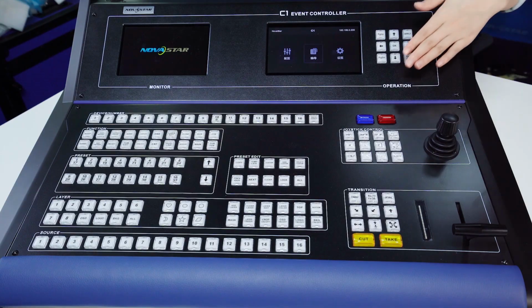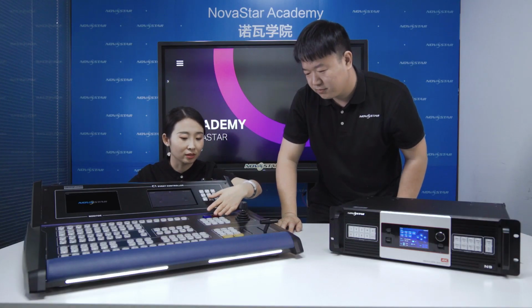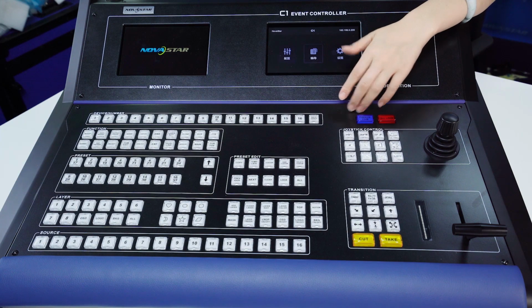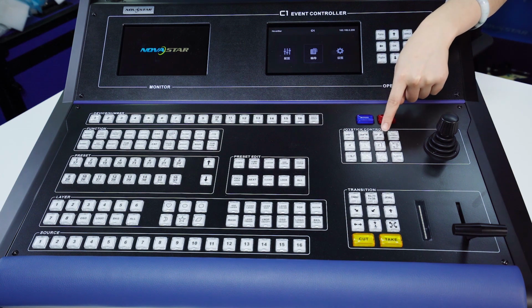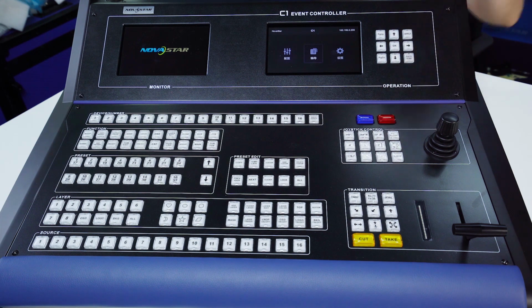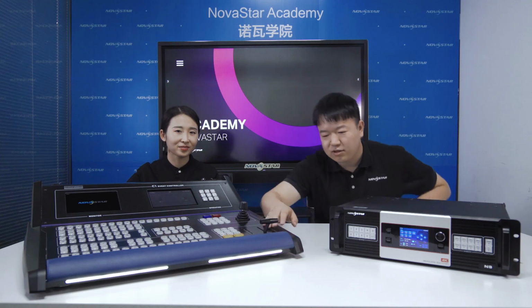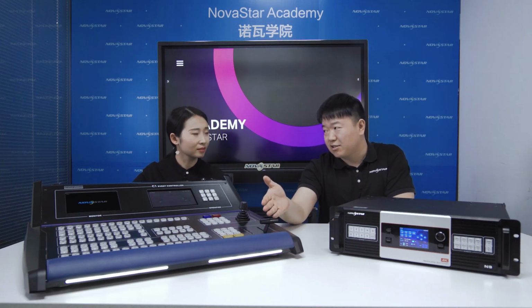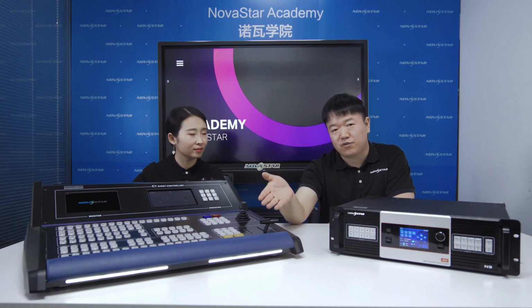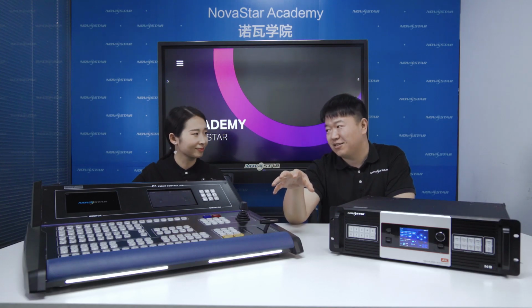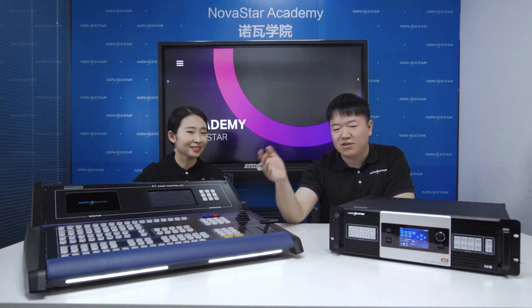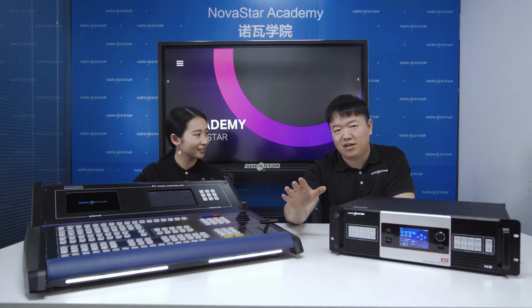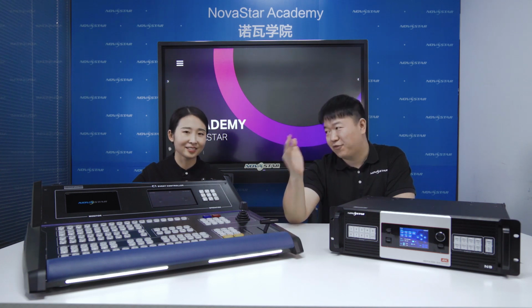Okay, I guess this part is for the layer adjustment because I see the zoom and crop in this area, right? Yep, totally right. And if you see the T-bar here, you will know that it is for sending the layer settings to the PGM with a transition effect. It supports 1024 levels of fade in, fade out. So practice makes perfect. Once you start to use the C1, you will know that it's not as complicated as what you thought at first sight.